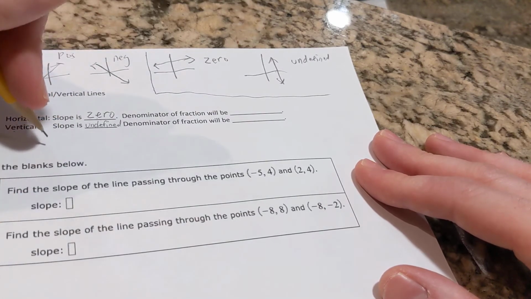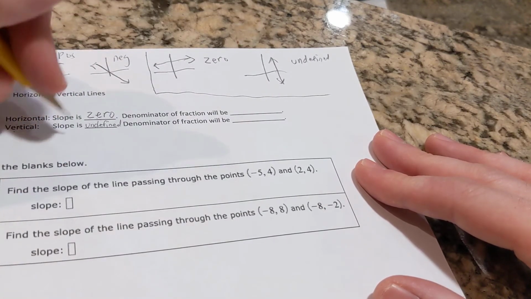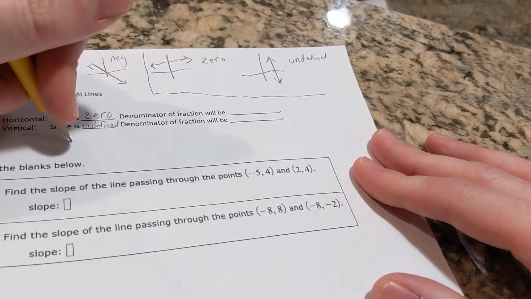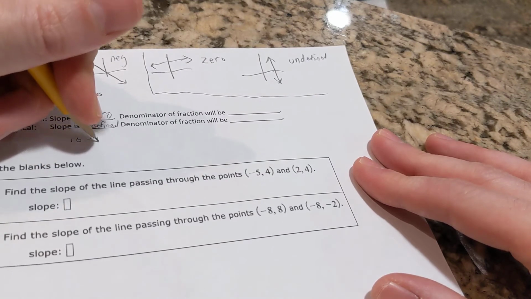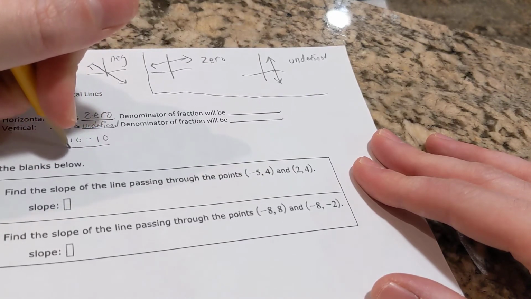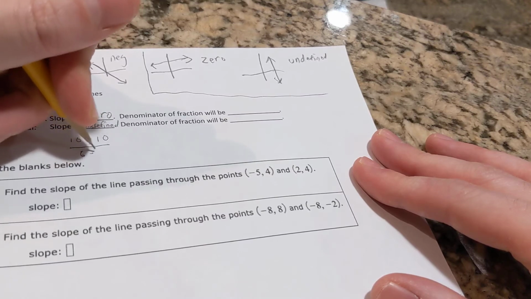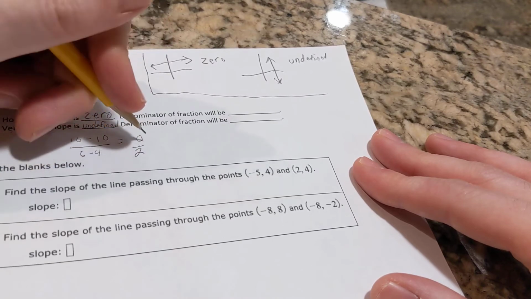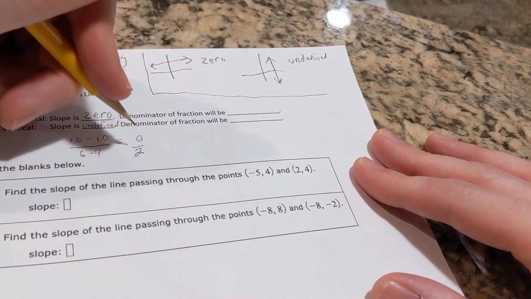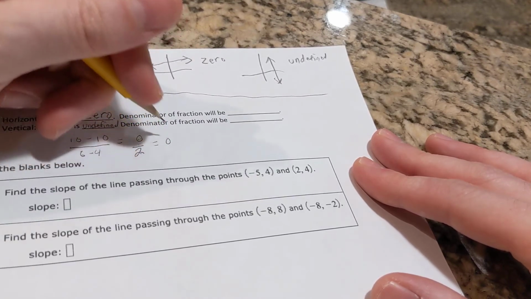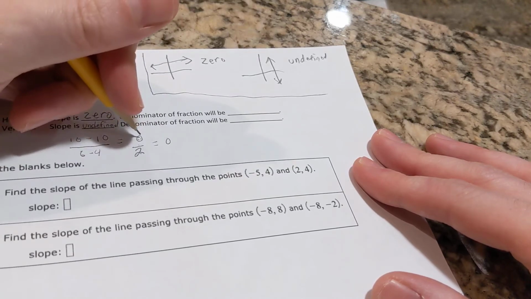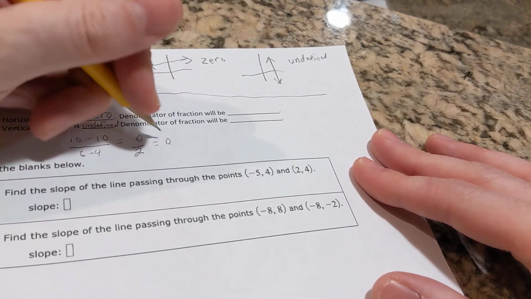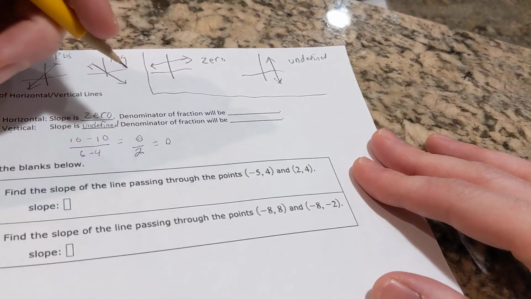So here's how we get a 0 slope. Let's say we do the slope formula and we get 10 minus 10 over 6 minus 4. When we clean this up, we're going to get 0 over 2. When you put 0 divided by 2 in a calculator, that's going to give you 0. If the numerator is 0, then you're always going to get 0 as your answer.